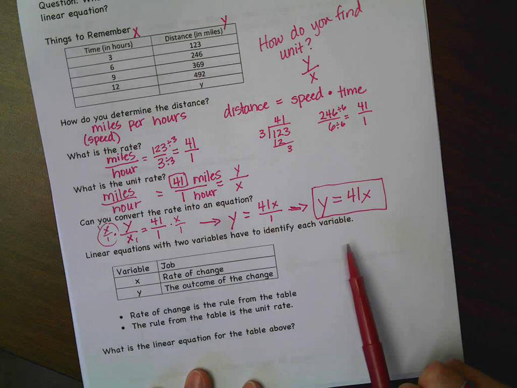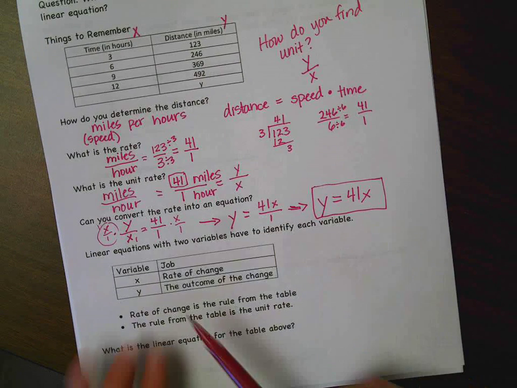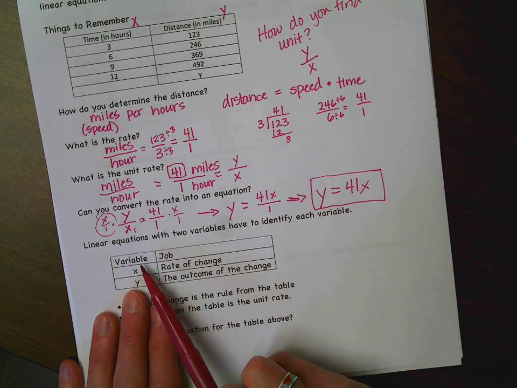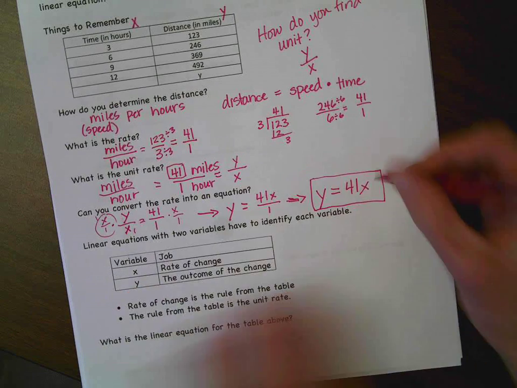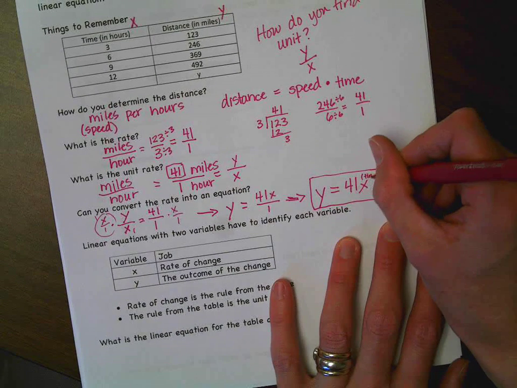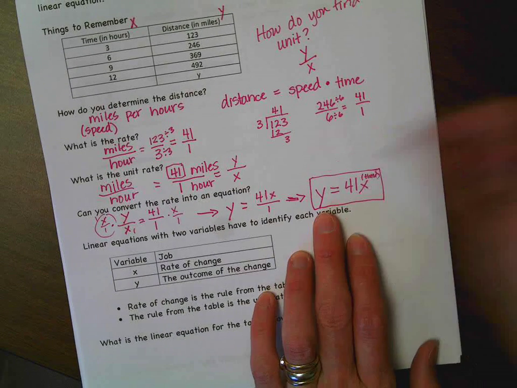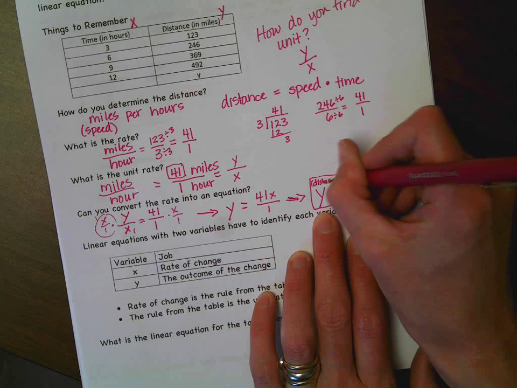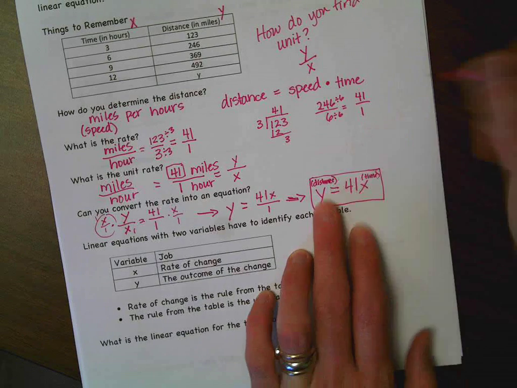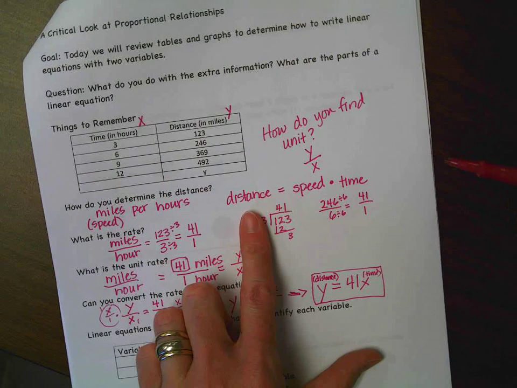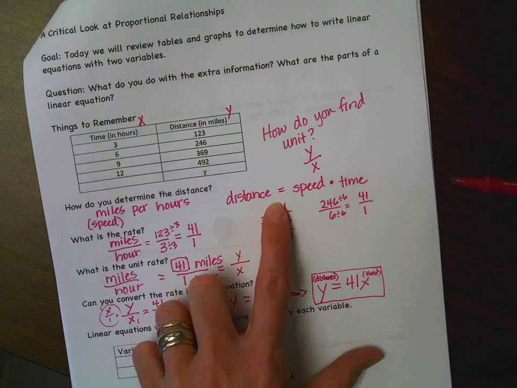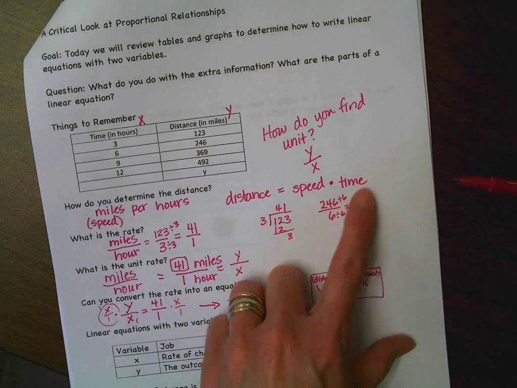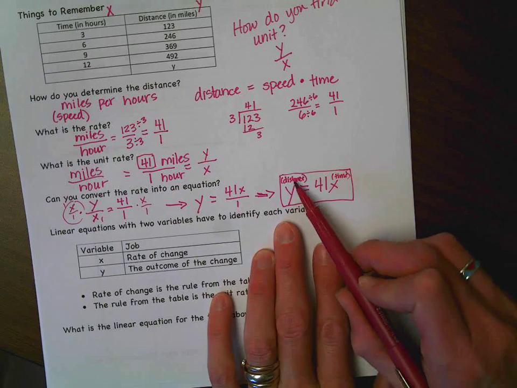All right, linear equations with two variables have to identify each variable and what its job is. So let's go. What did we do? The variable in this scenario is the time. And then the variable in this scenario is the distance. Now, wait a minute. We just said, if you go back up here for just a minute, that we have distance equals the speed times the time.